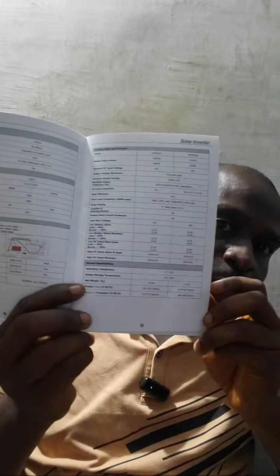For example, let me show you. This is a manual for a 3 kVA hybrid inverter, Felicity inverter. If you go through it, you will see a table for specifications. You will see also fault codes, what you should do if the inverter is having faults. Look at this table. It's very, very important. This is where you have all the guide. With this, you can install the inverter.